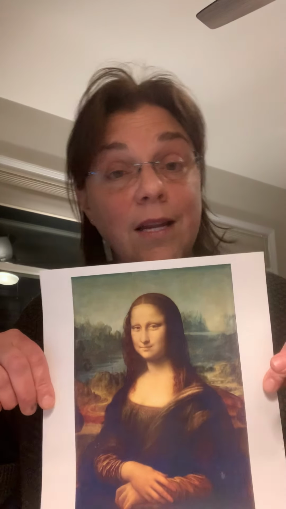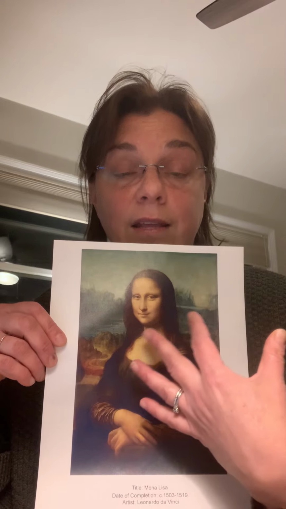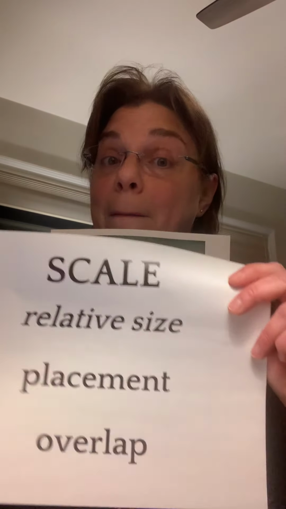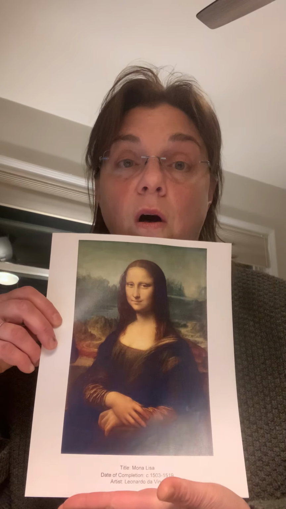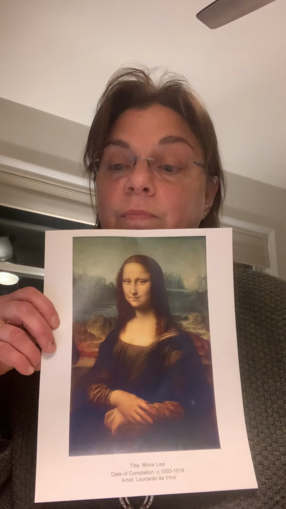Some of the things that are going to create that sense of depth, that background, foreground, middle ground, are scale, which is the relative size of things. So the Mona Lisa is ginormous, not because she's a giant, but because she's much closer to us than the objects behind her, the middle ground and the background. There's also the placement. Because she's lower down in the page, she comes all the way to the bottom, and we don't see her legs. That's getting cropped.